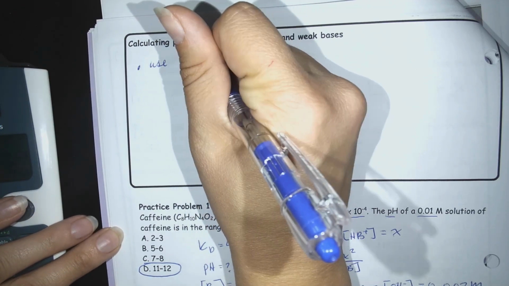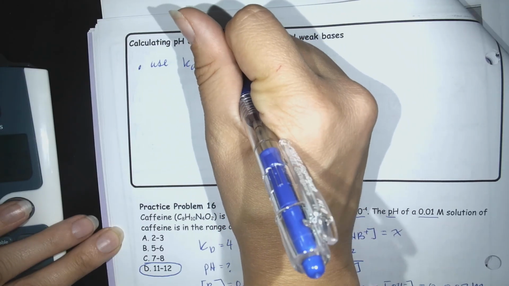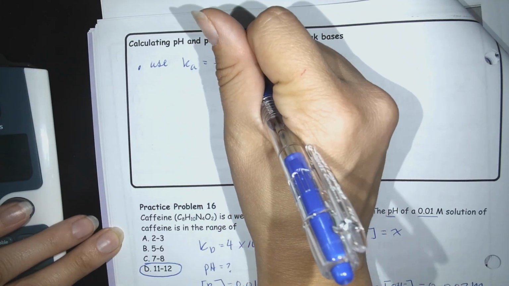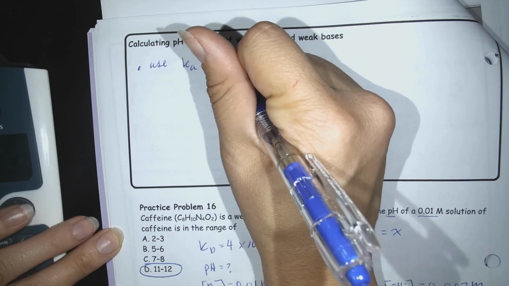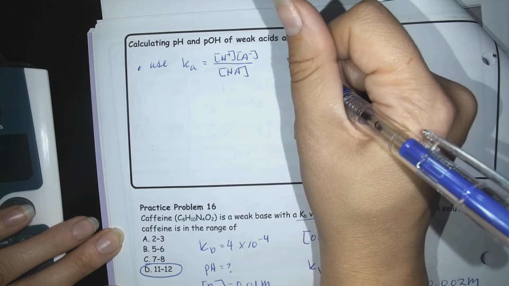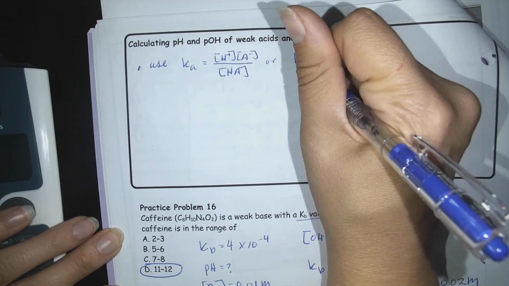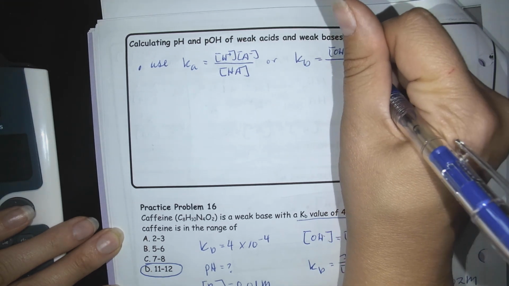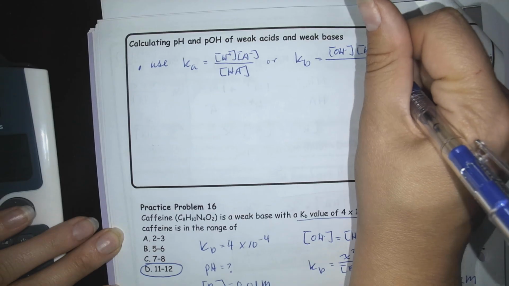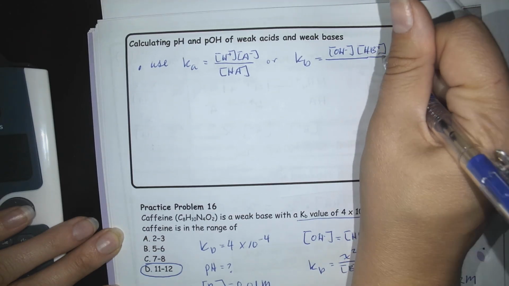So like Ka is equal to H plus times A minus over HA, or if it's a base, Kb is equal to hydroxide times our conjugate acid over our base.